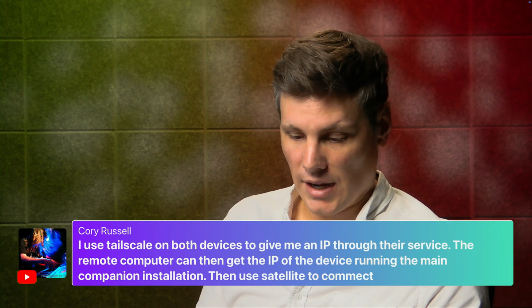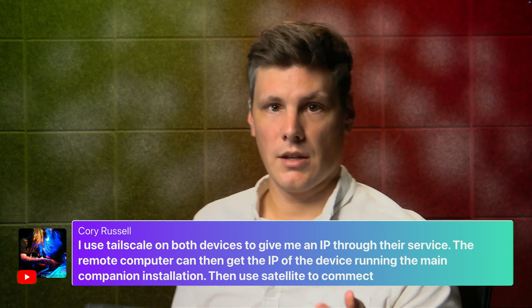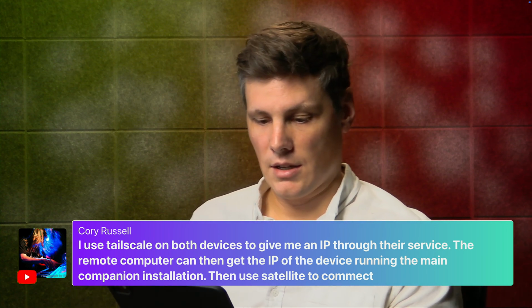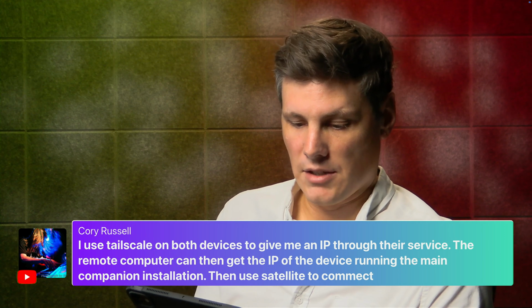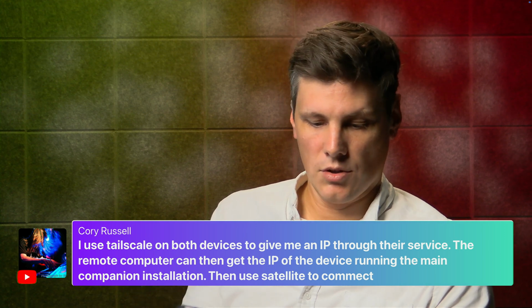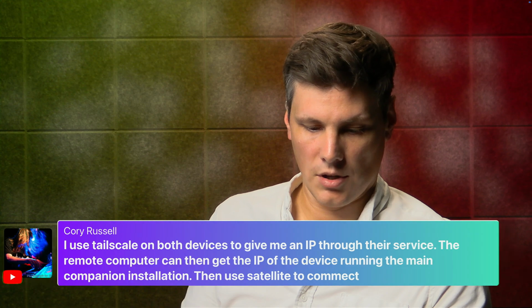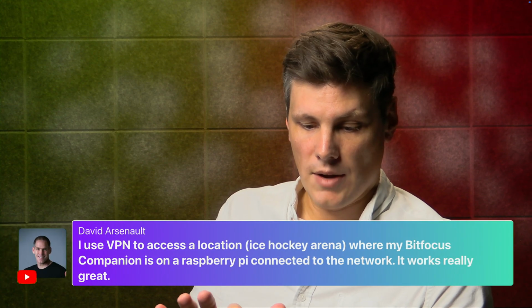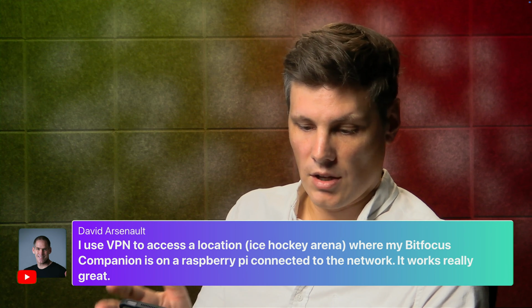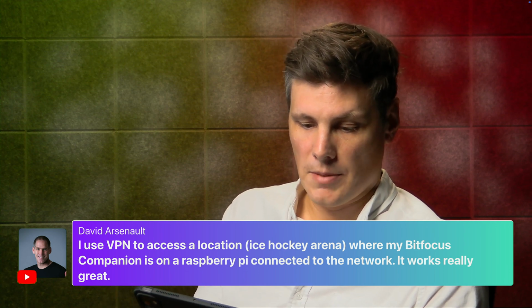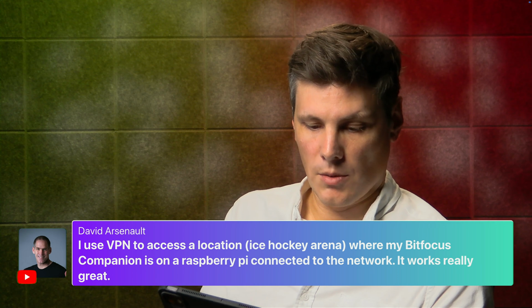But I see Corey says he uses Tailscale on both devices, giving the IP address of the device running the main Companion installation, and then uses Satellite to connect. So that's a good way to do that one. David uses a VPN to access a location for an ice hockey arena, and the Bitfocus Companion is on a Raspberry Pi and then connects to the network, and it works really great.